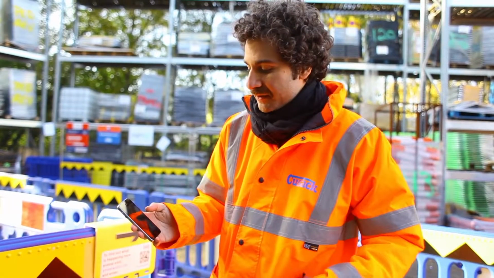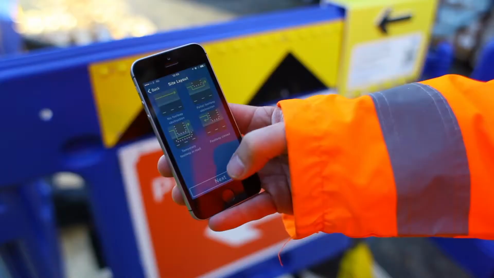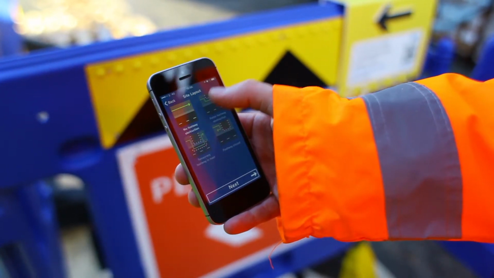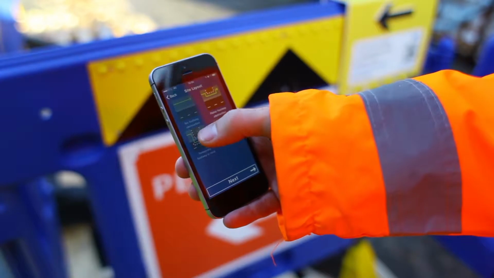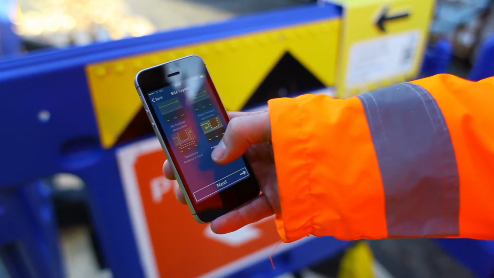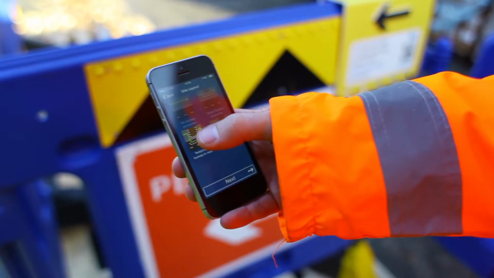The first thing we need to do is to choose the site layout. Is it no footway obstruction? Is it a partial footway obstruction? Is it a partial footway obstruction with a temporary footway in the road? Or is the footway closed? This is a temporary footway in the road situation.